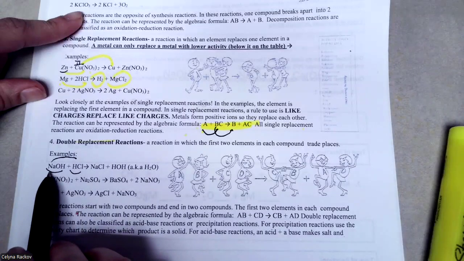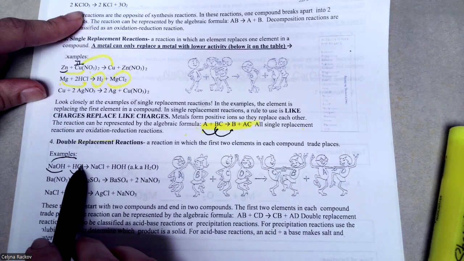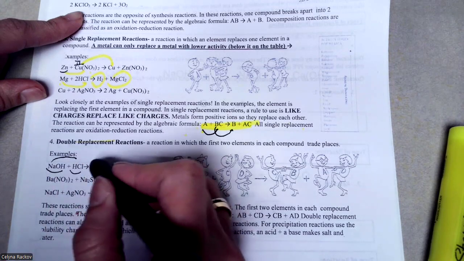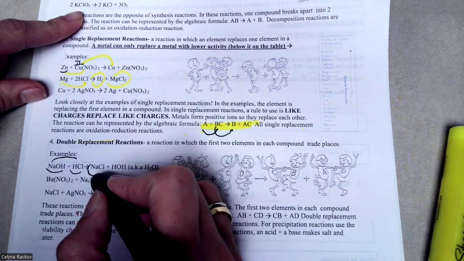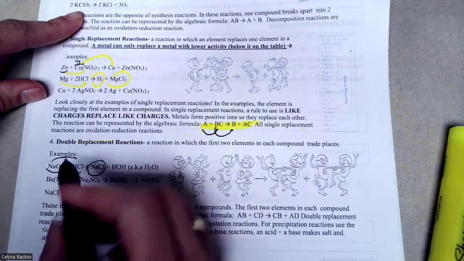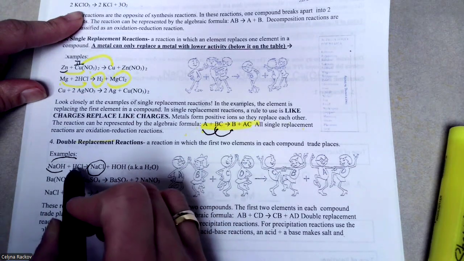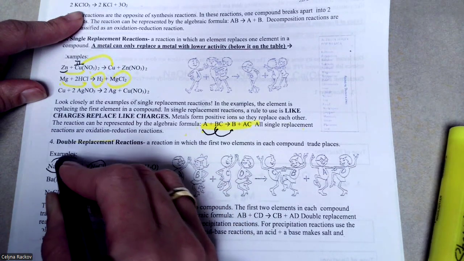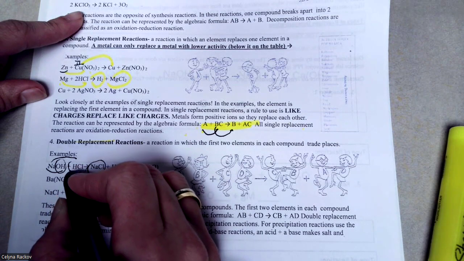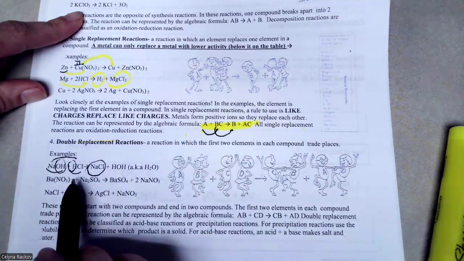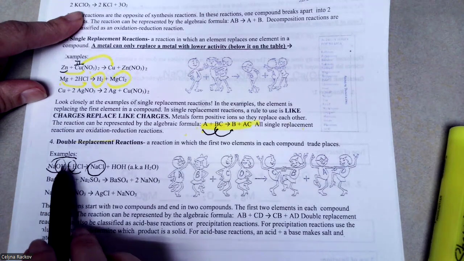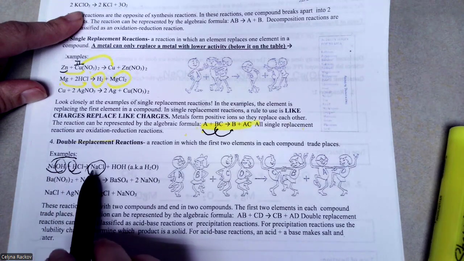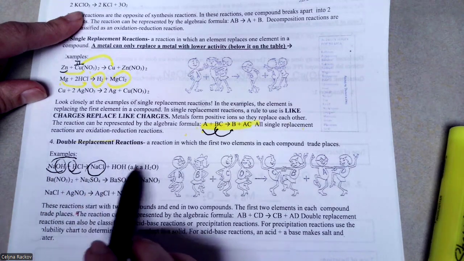So sodium hydroxide with hydrochloric acid will give sodium chloride, because the sodium trades places with hydrogen, and then the OH will now be with the hydrogen. So sodium hydroxide with hydrochloric acid will make sodium chloride and H2O.